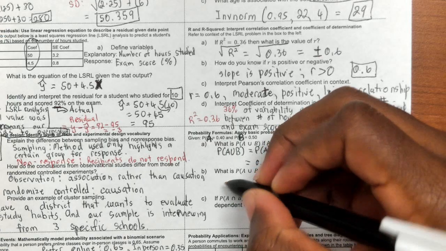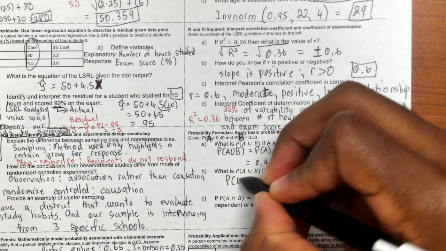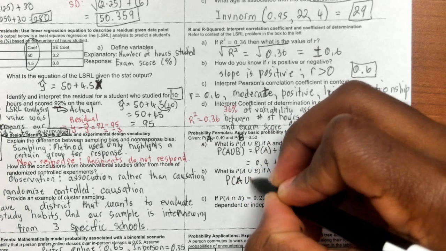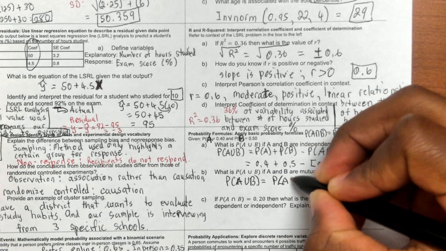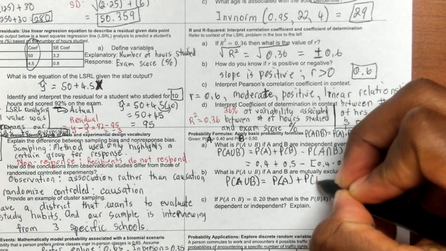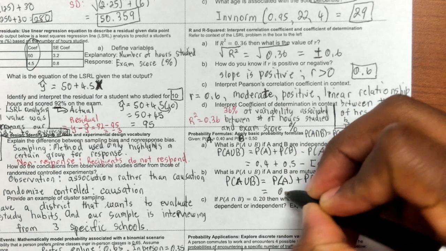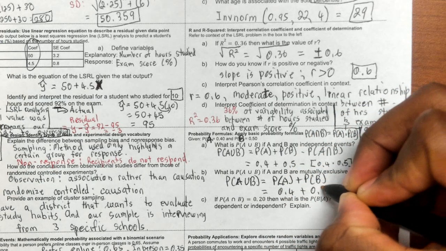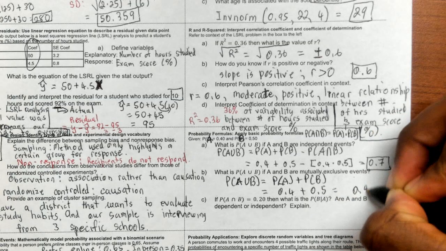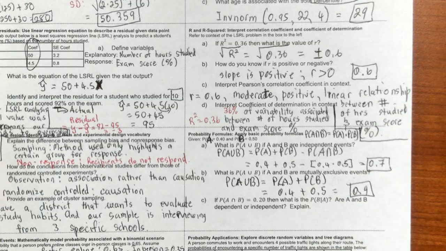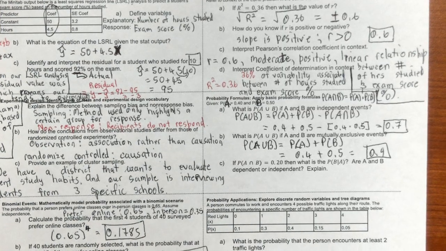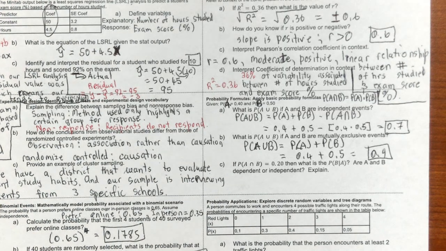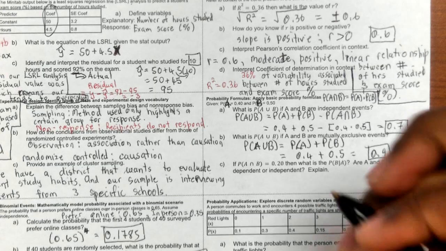So in that case, this formula, whenever it's mutually exclusive, can be represented as probability of A plus the probability of B. That's all. So probability of A was 0.4, probability of B is 0.5, so that'll give me 0.9. All right. So then the final thing, it says if probability of A and B is 0.2, then what's the probability of B given A? Are A and B dependent or independent?